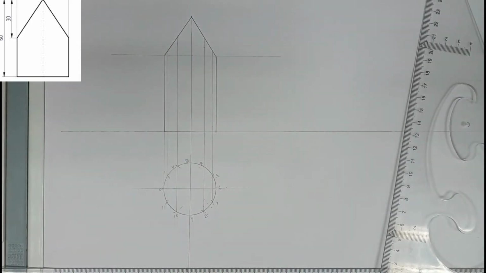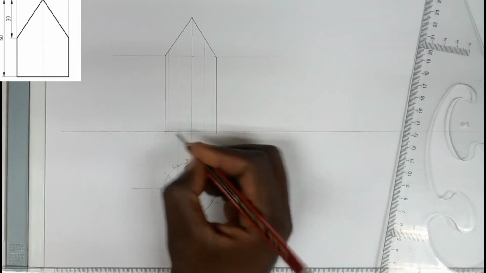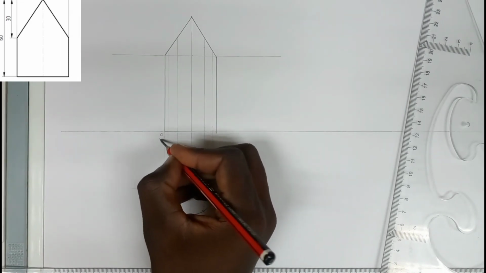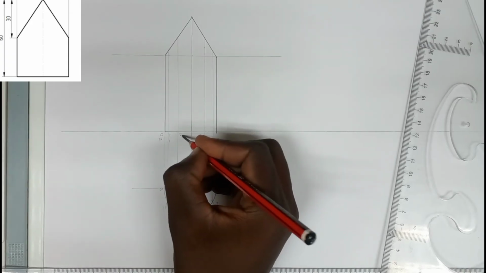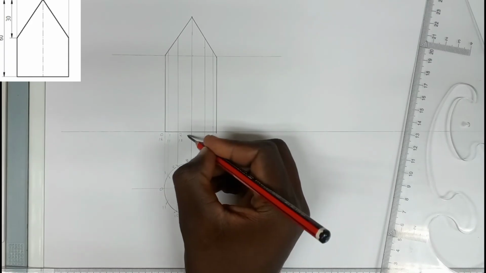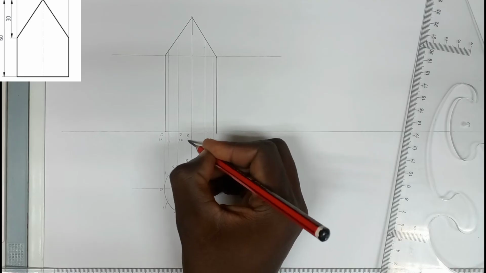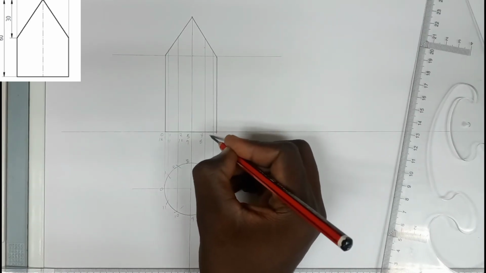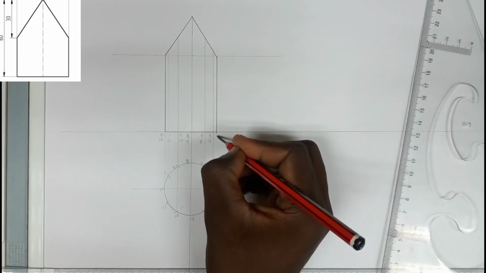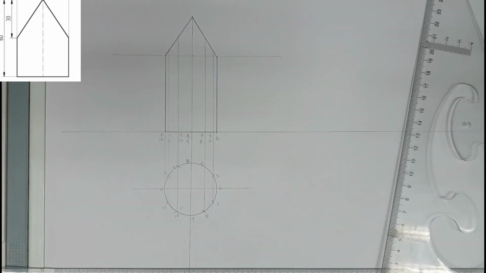So this is 0, 12, and this point is 1, 11, this point is 2, 10, this point is 3, 9, this is 4, 8, this is 5, 7, and 6.